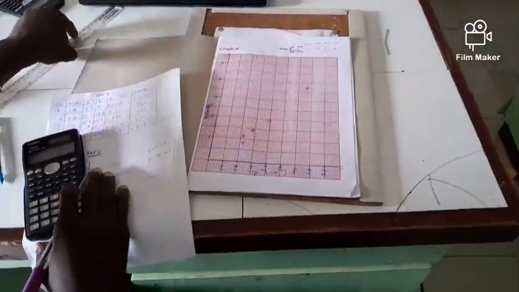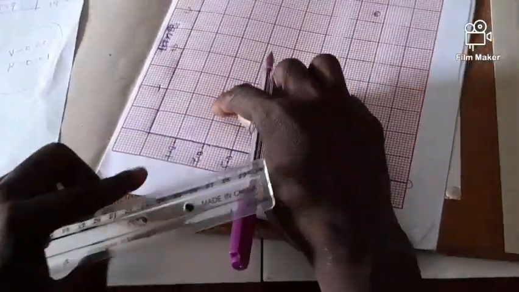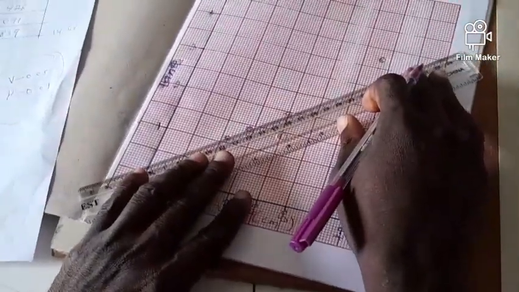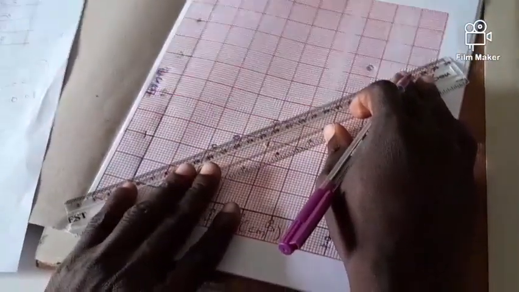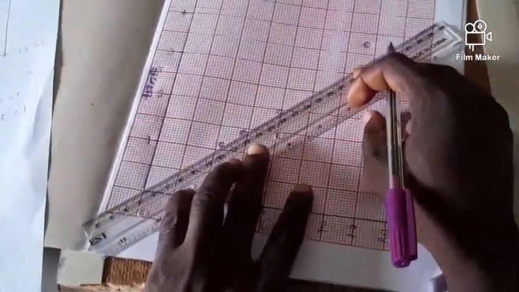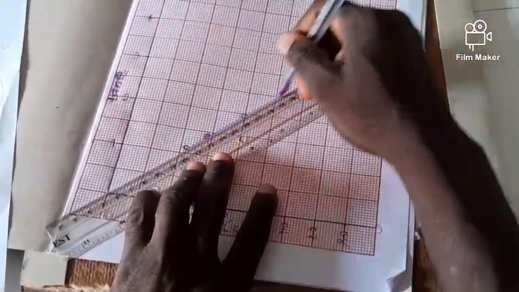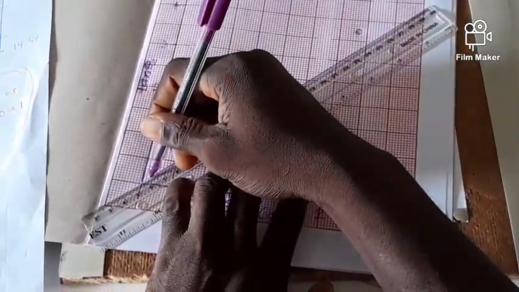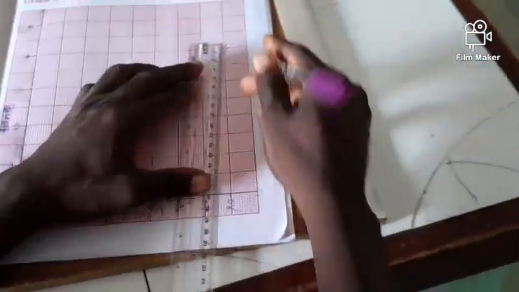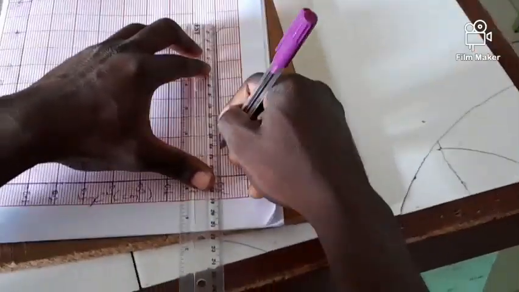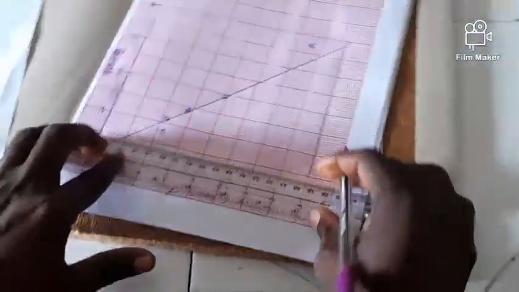Now obviously you can see from this graph that this one is down and this one is off. So let me just draw my line of best fit between these three. The other one below is off, so I'll just draw it through this. To get the slope, you can draw a large triangle across from any point.